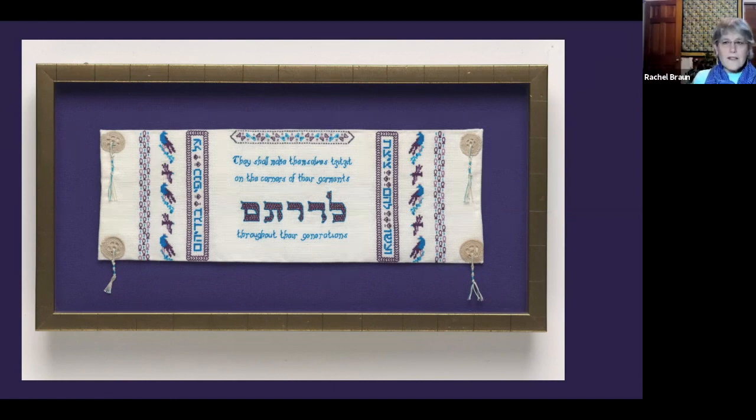And as I did that, it struck me, I'm actually living out this verse. This verse says that the heritage of mitzvot is going to pass lidorotam, throughout their generations. And I was literally doing that with my hands. And that really moved me in the direction of thinking that the act of embroidery was an act of living out Jewish life and an act of enacting Jewish text.